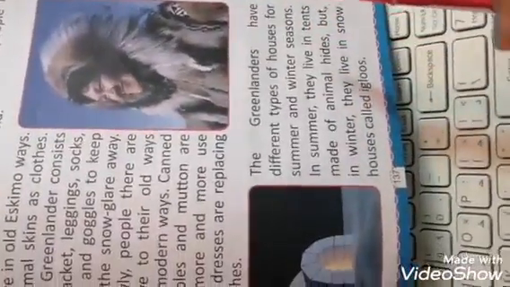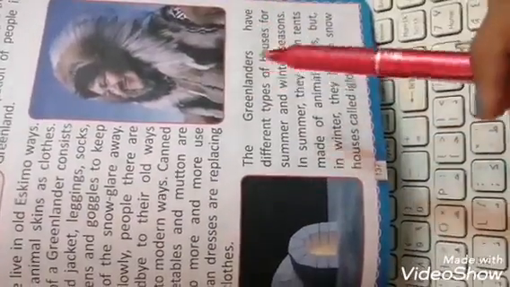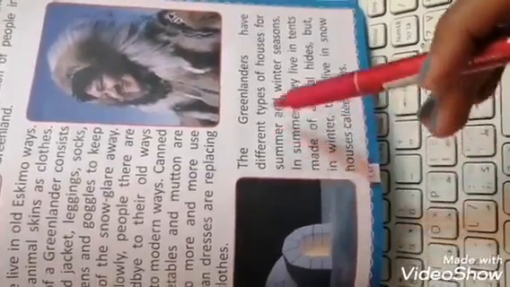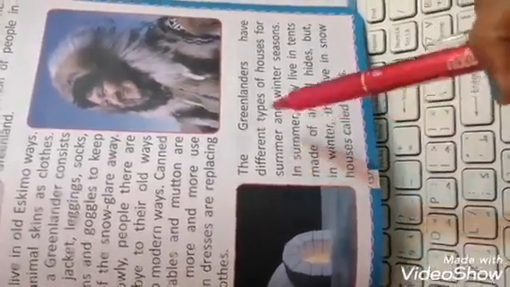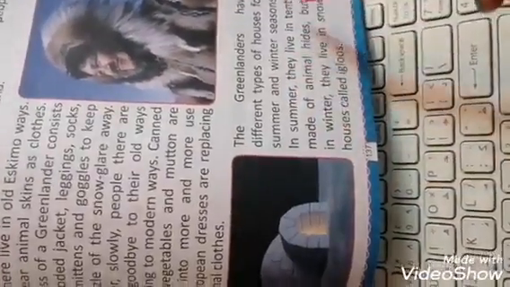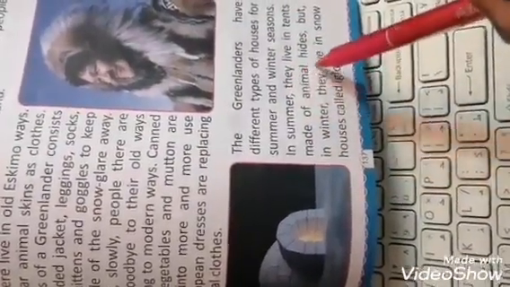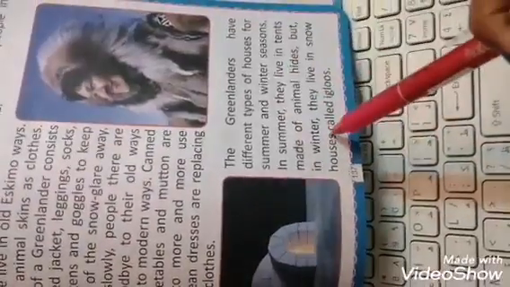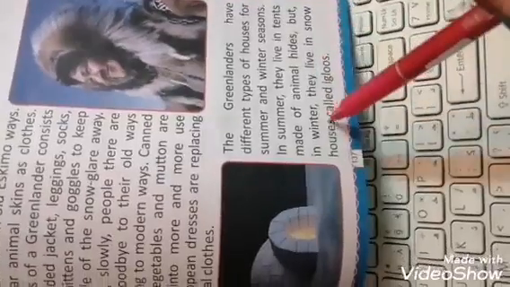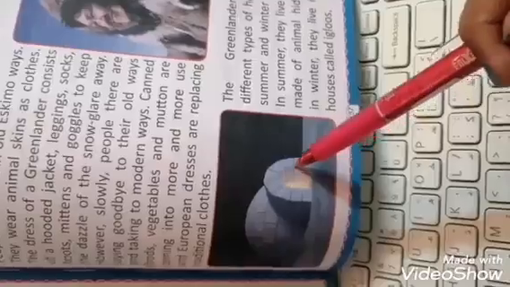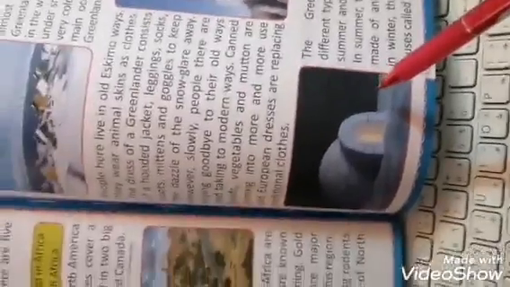The Greenlanders, people who are living in Greenland, have different types of houses for summer and winter seasons. Of course, they don't use the same house for summer and winter. In summer, they live in tents made of animal hides so that wild animals cannot get to them. But in winter, they live in snow houses called igloos. It's cold from outside, but it's very warm from inside.